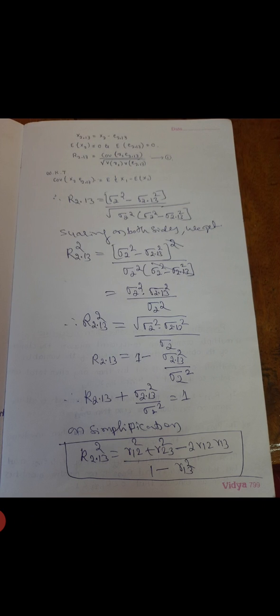Now, using the same steps, R2.13 is equal to sigma 2 square minus sigma 2.13 square divided by the square root of sigma 2 square into sigma 2 square minus sigma 2.13 square.